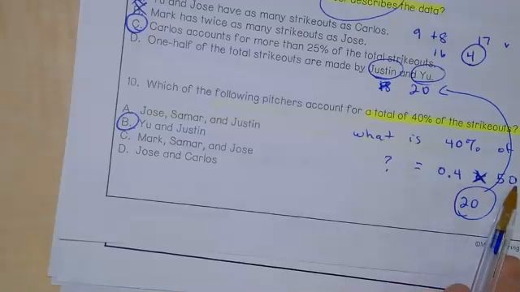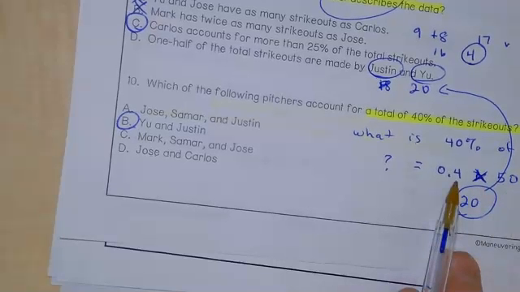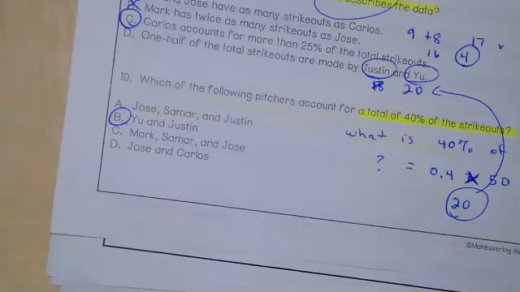40% of 50. Isn't it 21% now? Put 0.4 times 50 in your calculator. Tell me what happens. He's got to work it out. He's working it through.